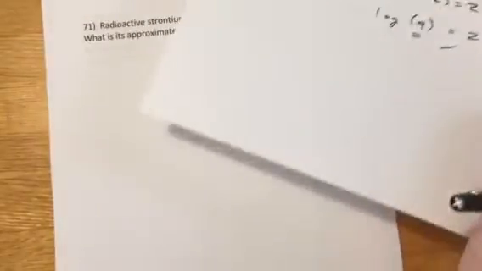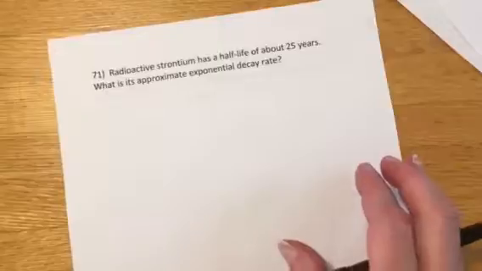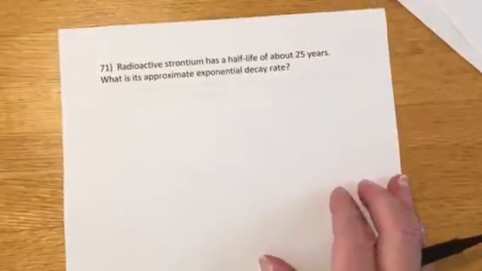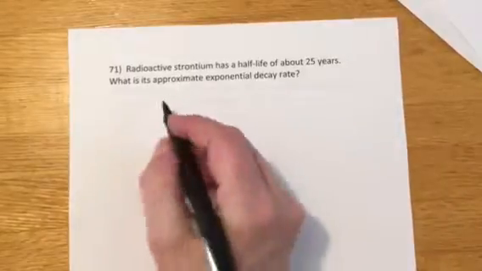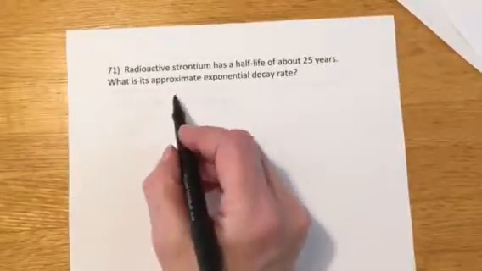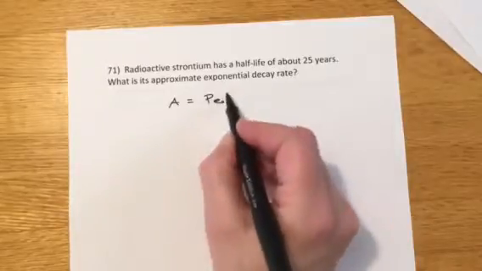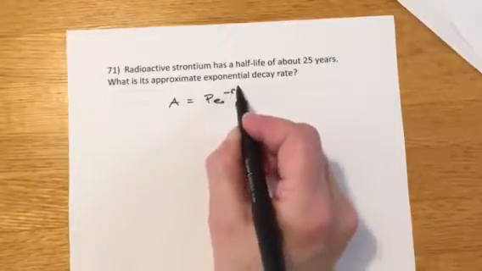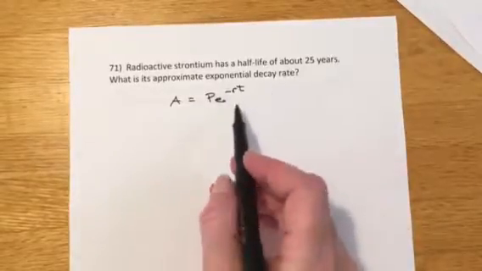All right, last couple here. Number 71. We're told that the half-life is 25 years, so we want the decay rate. So remember, for exponential decay, we have A equals P e, and since it's a decay rate, I'm going to say e to the negative RT. That's the general formula used for decay.